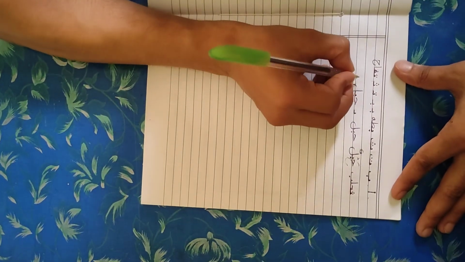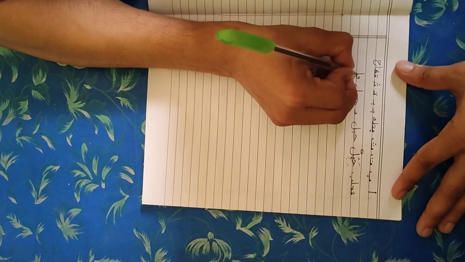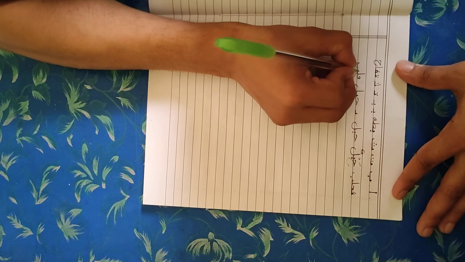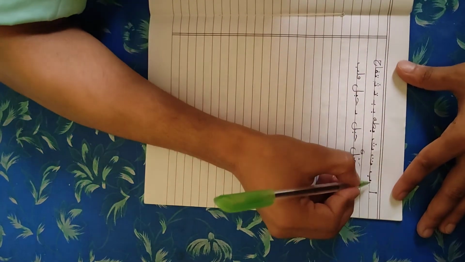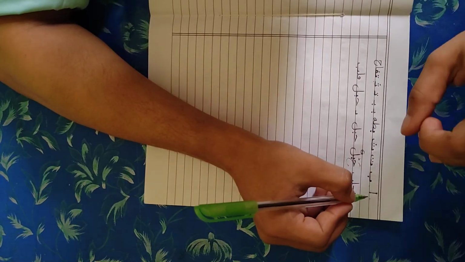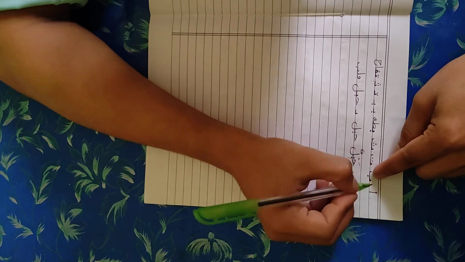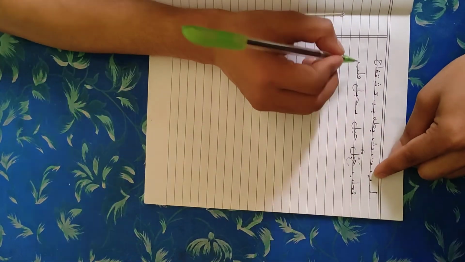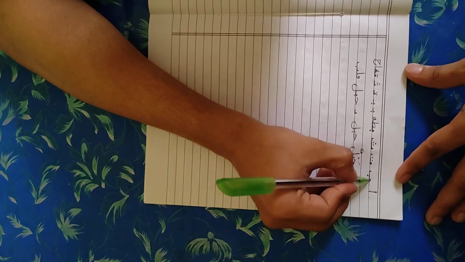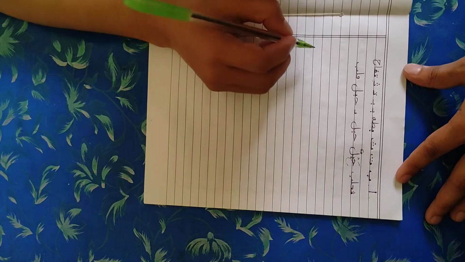Suppose I am writing qalbun, of lam and ba. See, ba has been written fully like the isolated form, but there is only a difference between the isolated form and the final form, and that is the connection.